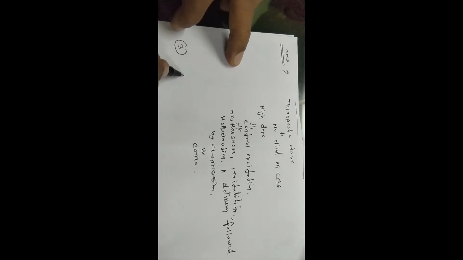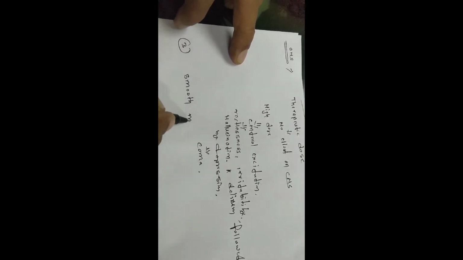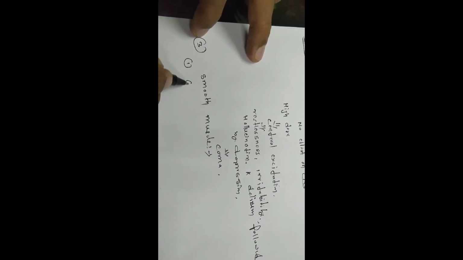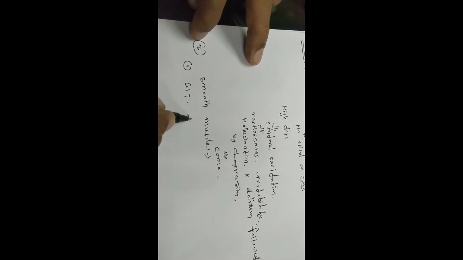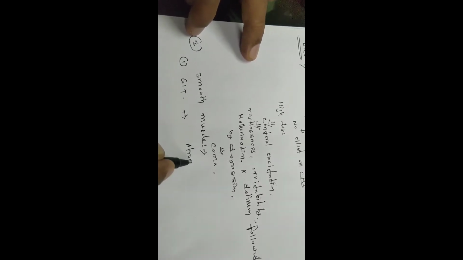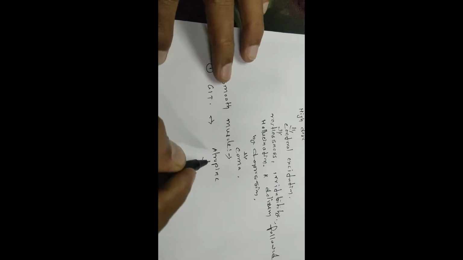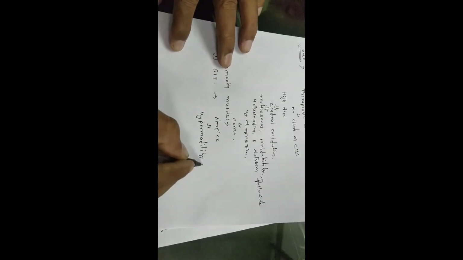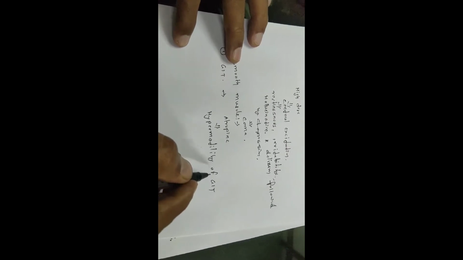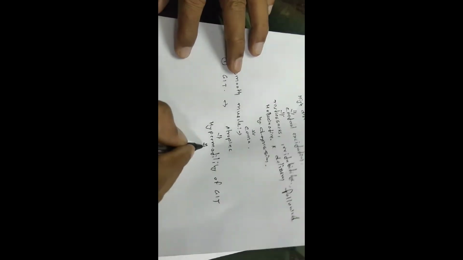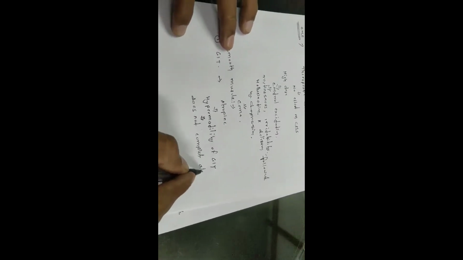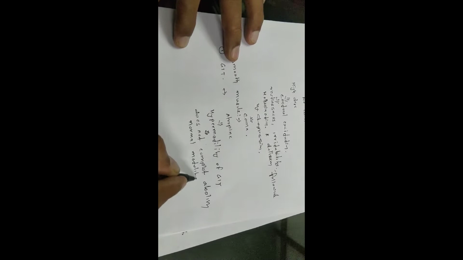The next section, effect on smooth muscle. First, effect on GIT. The atropine abolishes hypermotility of GIT, but does not completely abolish the normal motility.